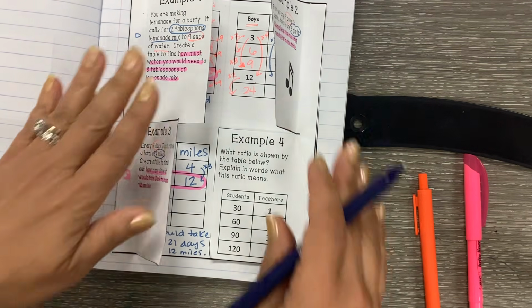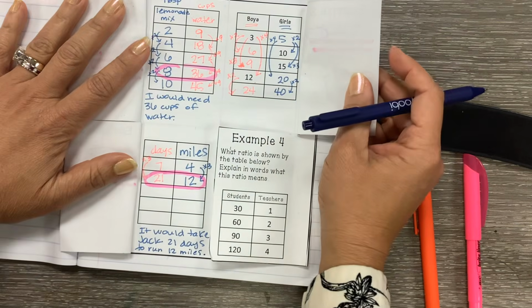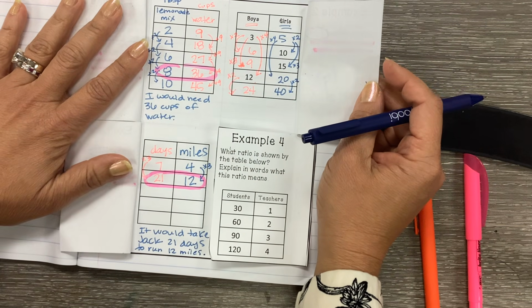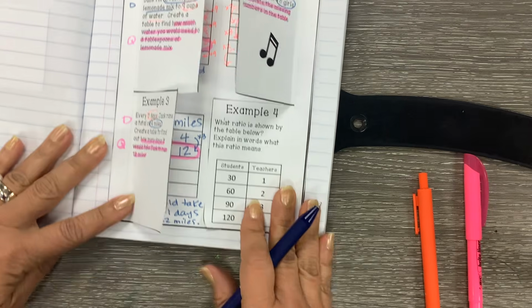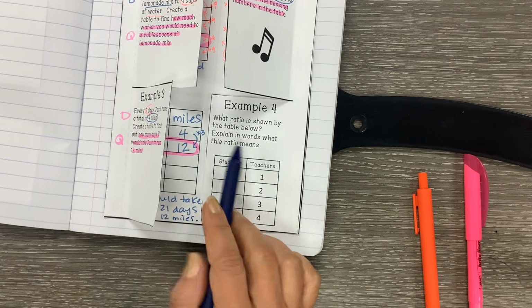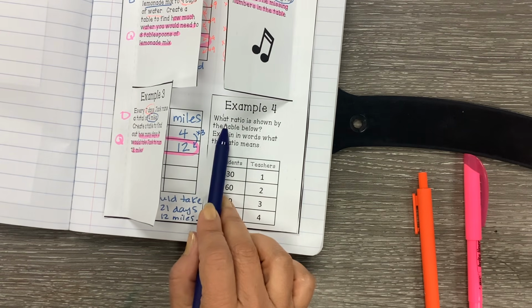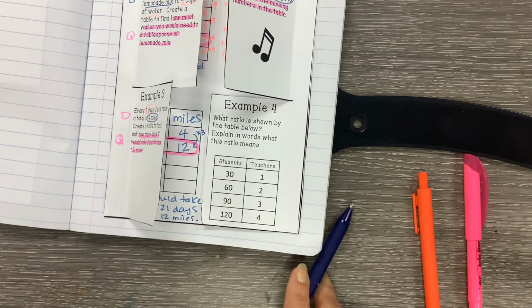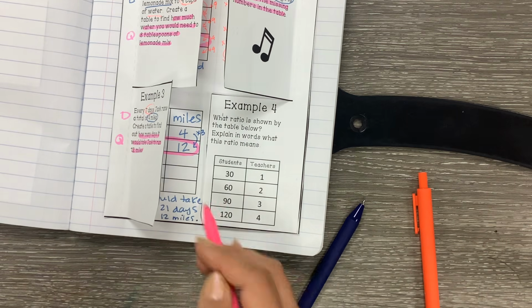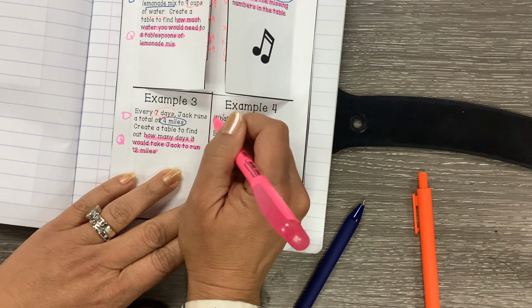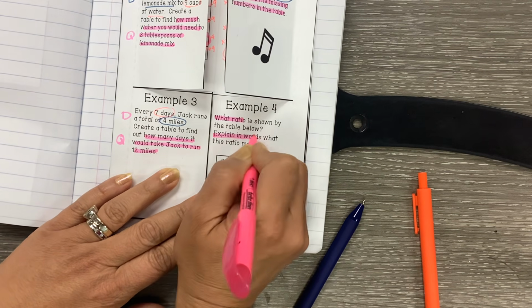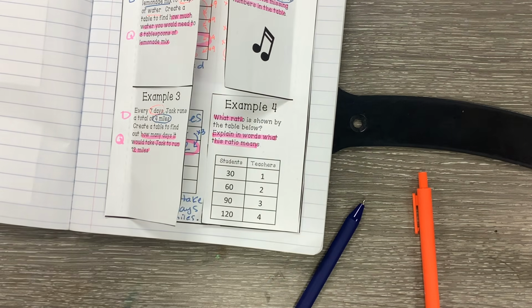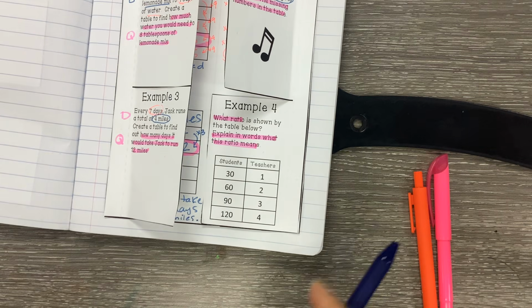Okay, so we've gone from taking information and making a table. Now we're taking this table and trying to interpret it. We have, again, explain what ratio is shown by the table below. Explain in words what this ratio means. So there are two things we have to do here. We're looking at it to figure out what the ratio is. We are then explaining in words what this ratio means, using this table.